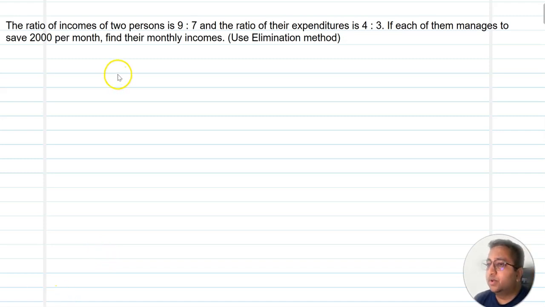In this video, we are going to solve the problem given. The ratio of incomes of two persons is 9:7 and the ratio of their expenditures is 4:3. If each of them manages to save 2000 per month, find their monthly incomes. And we are supposed to use the elimination method.